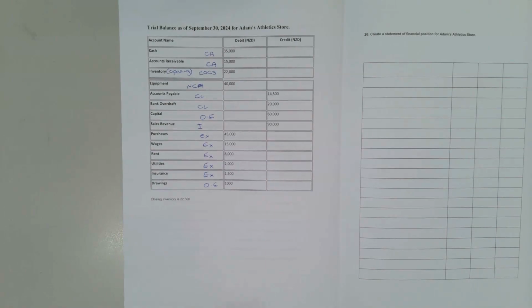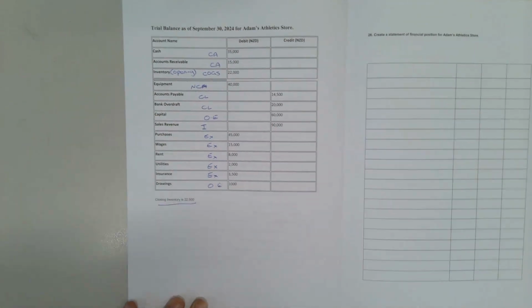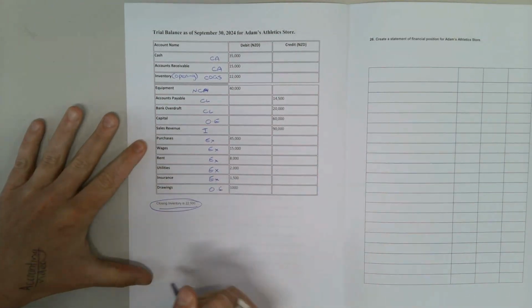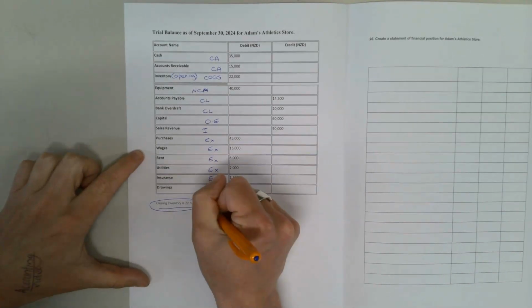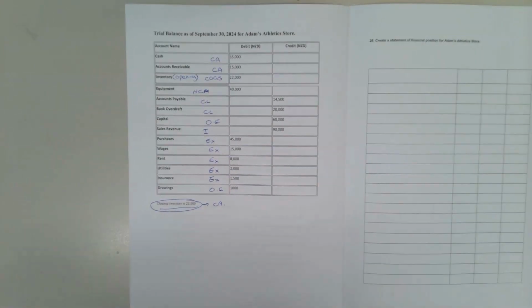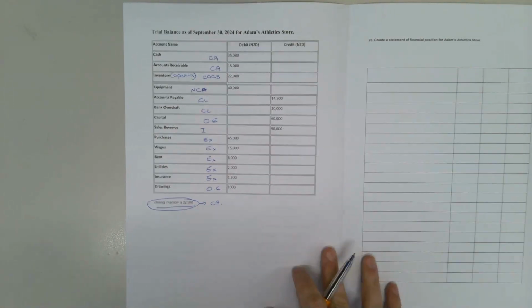A lot of you in this question, one of the common mistakes was we completely forgot about this little line down here that says our closing inventory. Our closing inventory is 22,500. That is also going to be a current asset. What I would do when doing these questions is make sure we definitely write closing inventory as a current asset, as we forget about it, we forget to put it in.